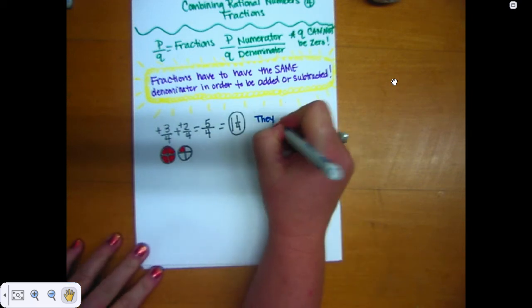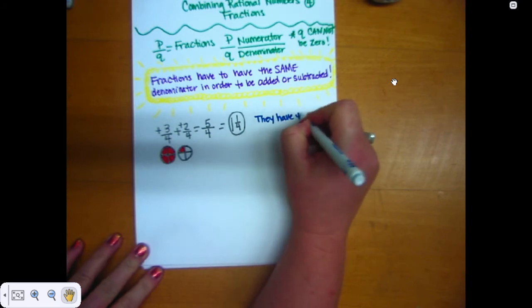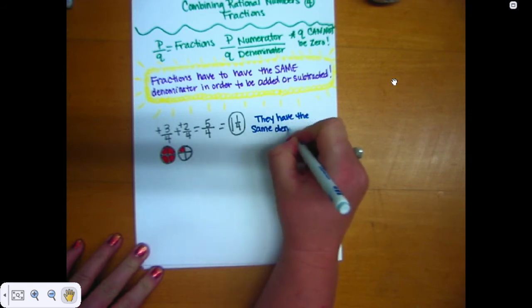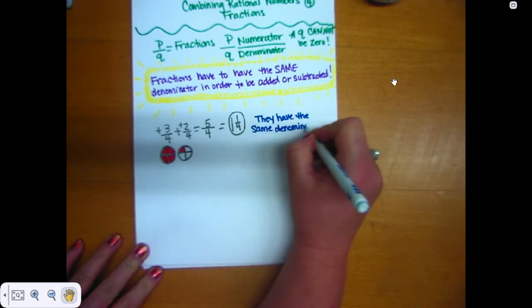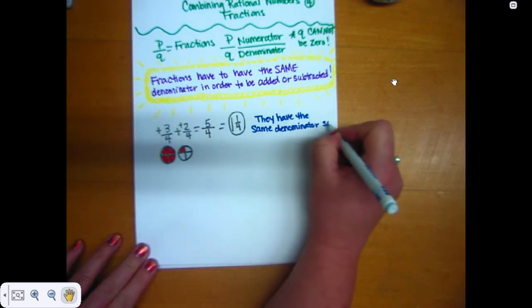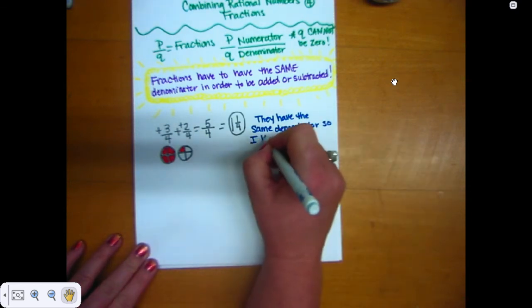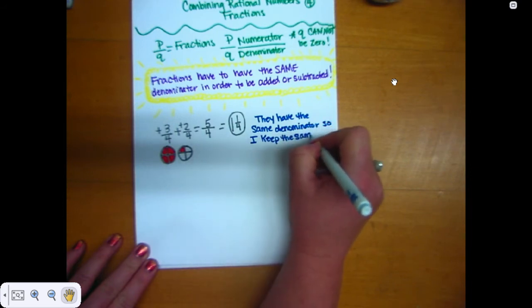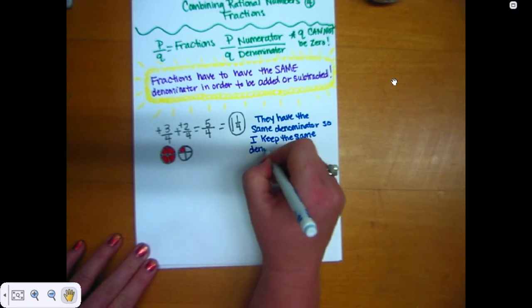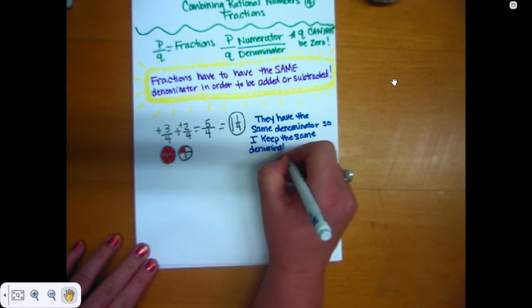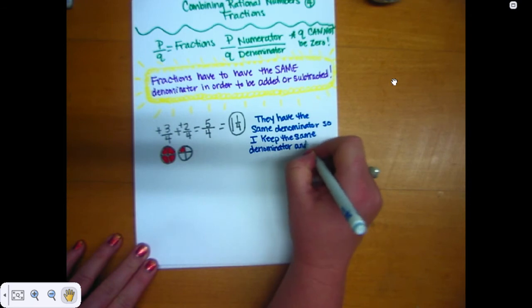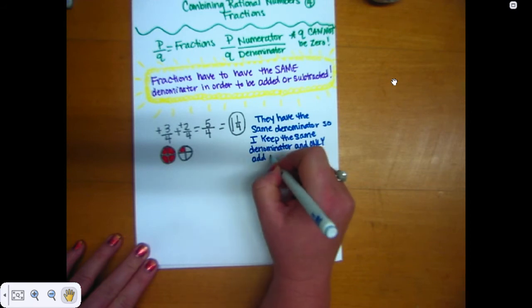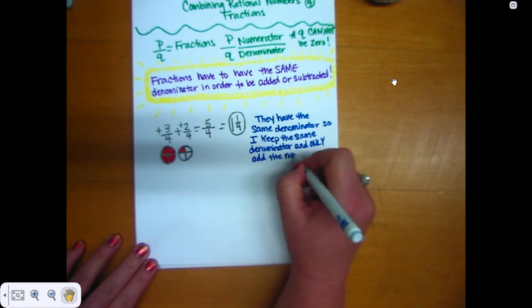They have the same denominator, so I keep the same denominator and only add the numerators, or the top.